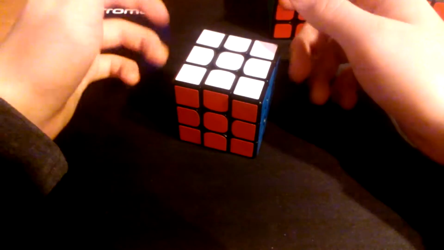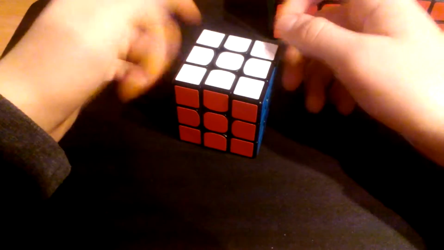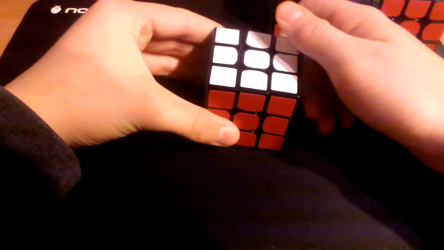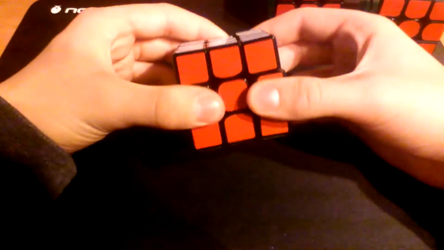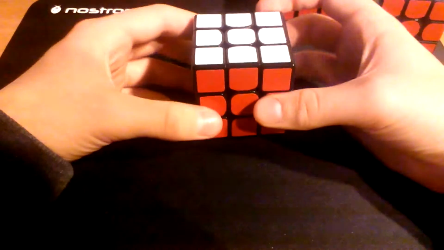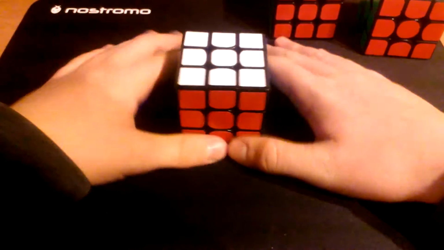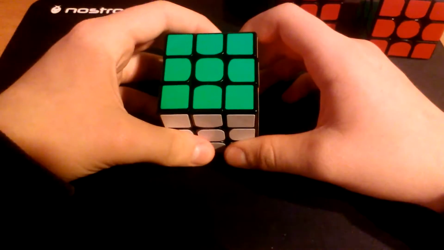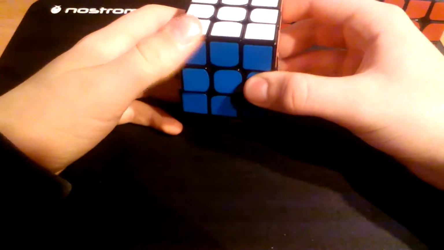But is it really worth it? I think no, because if you don't want rotations, it's probably better to switch to ZZ or Roux or Ru. It will be much easier and much faster for you because you can use those tricks.